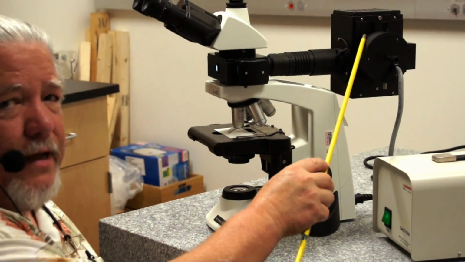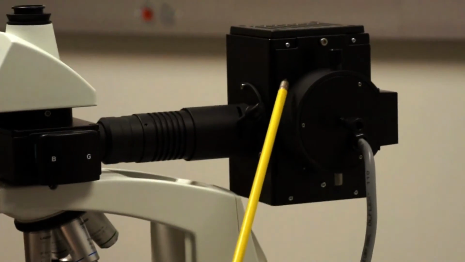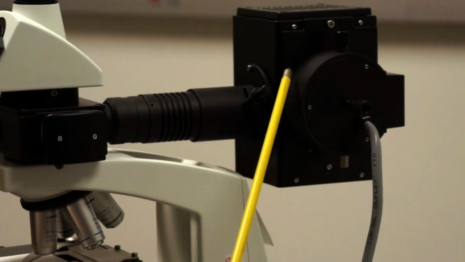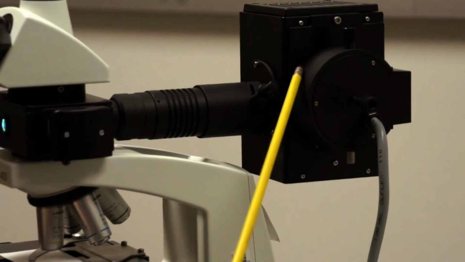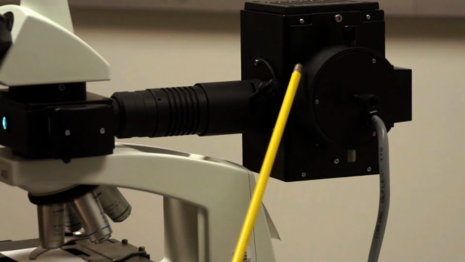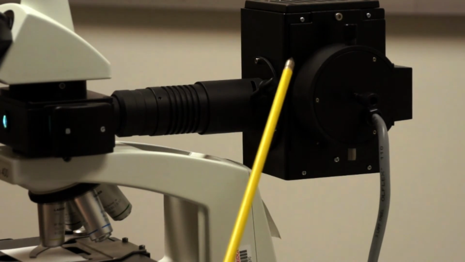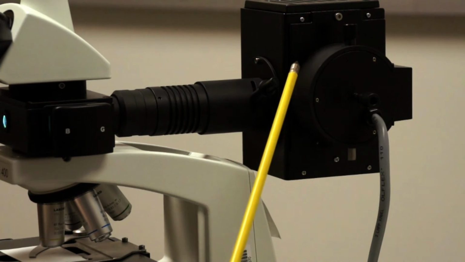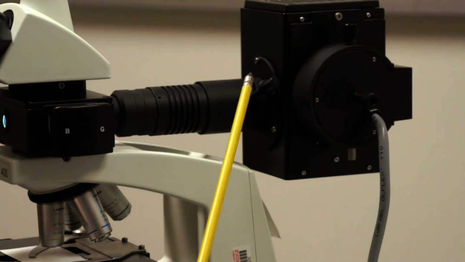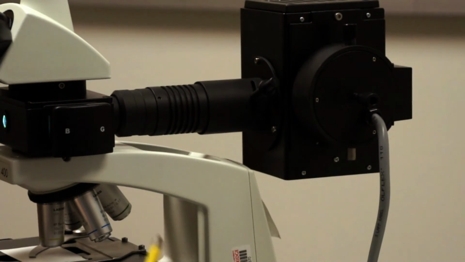Here we have a large lamp housing which holds a bulb that burns very brightly. Typically, these are called mercury vapor pressure bulbs. These are high pressure bulbs that must be handled very carefully because they can explode and destroy your lamp house. And this puts out a tremendous amount of illumination. We'll look at a graph on the screen later that shows you what's called the emission spectra.